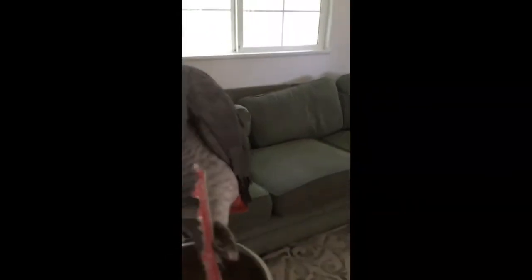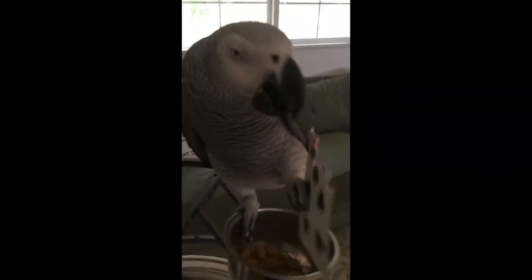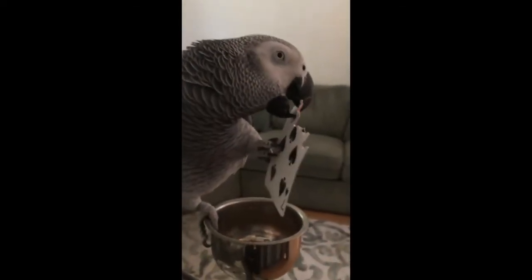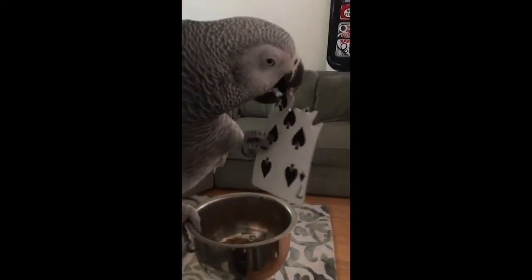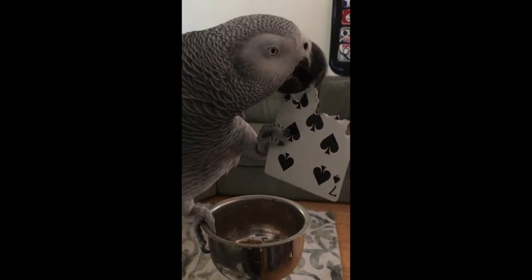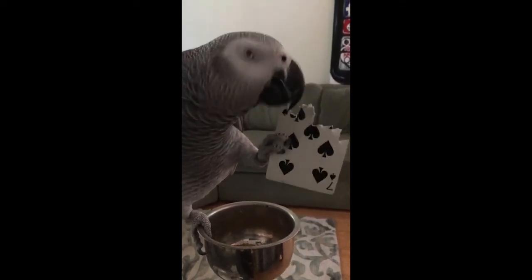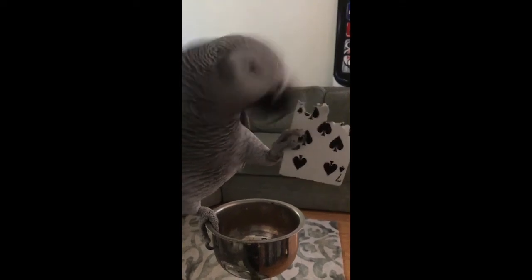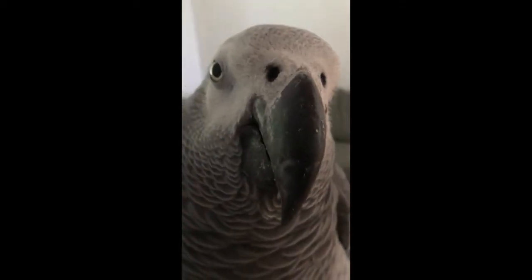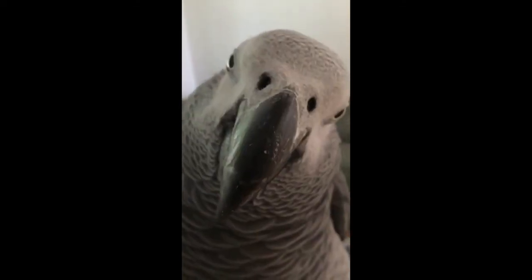Rocks rock, geology rocks. So Brutus is shredding the card that he picked. You can see it is a number 7. He agrees. And rock on, rock stars. And Brutus says rock on. Cool.